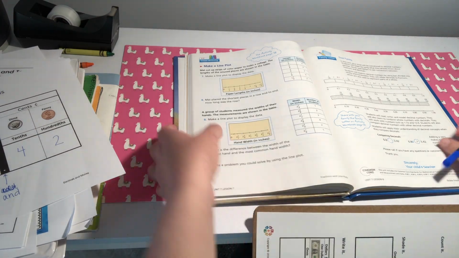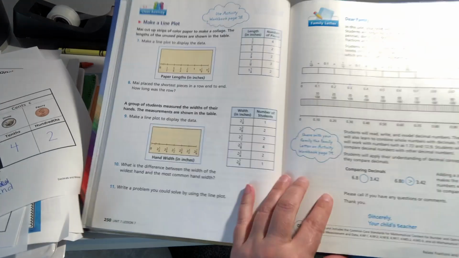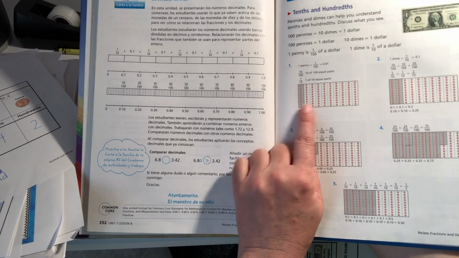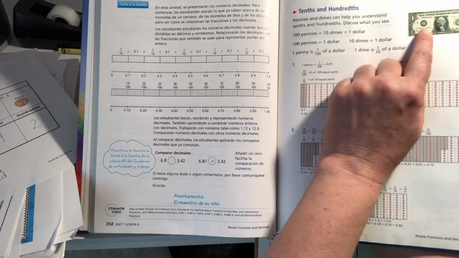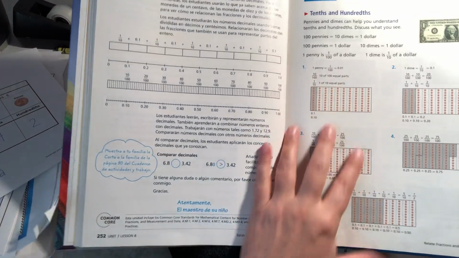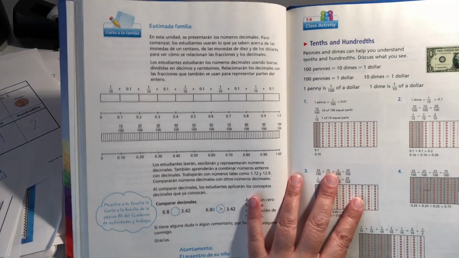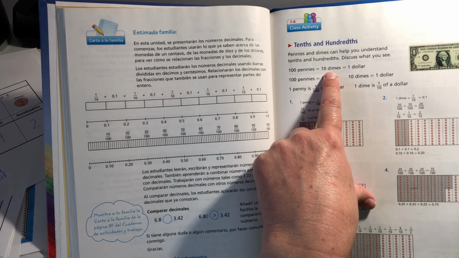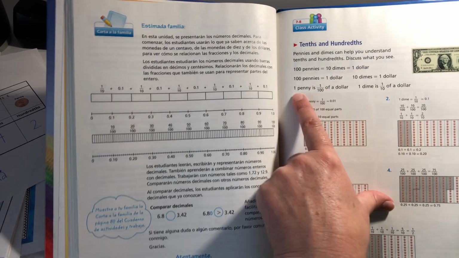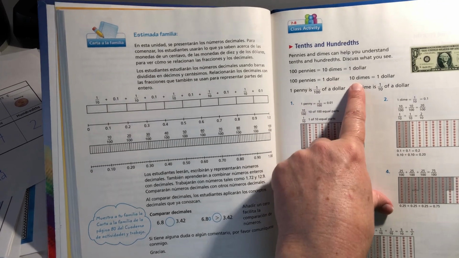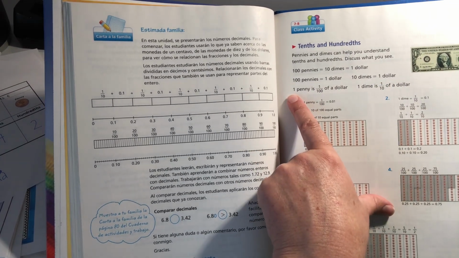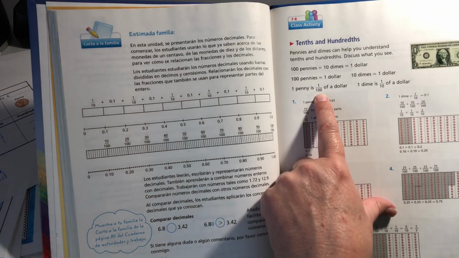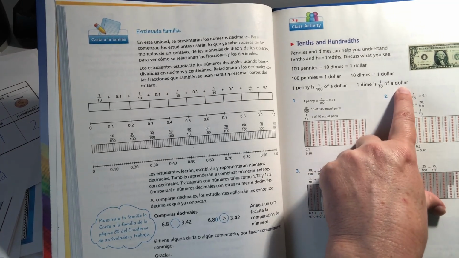In your book, it explores decimals compared to money. The family page is kind of the introduction, and they take a dollar and they talk about different things that it's equal to that would help relate to decimals. So 100 pennies is the same worth as 10 dimes, and they both equal $1. A penny, 1 penny, is 1/100th of a dollar. So that's how we would represent it as a fraction. A dime is 1/10 of a dollar.